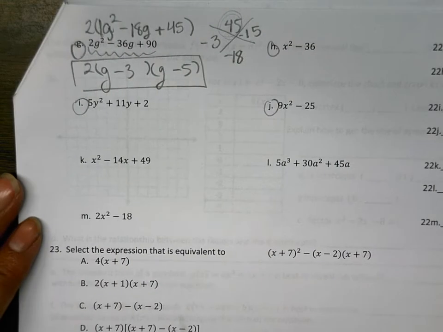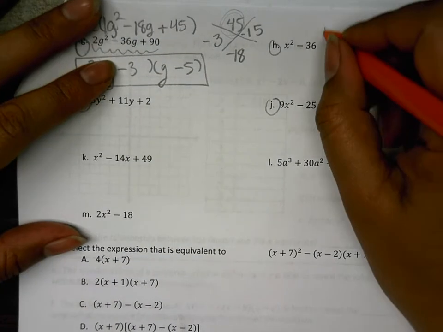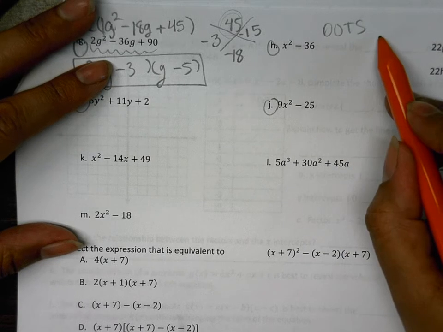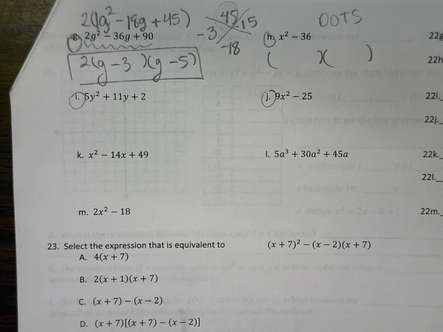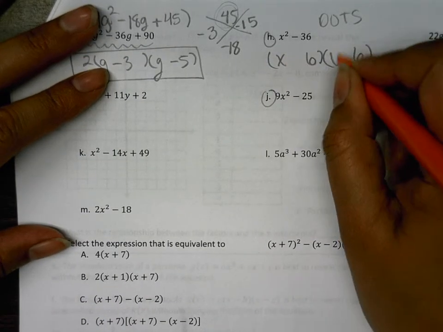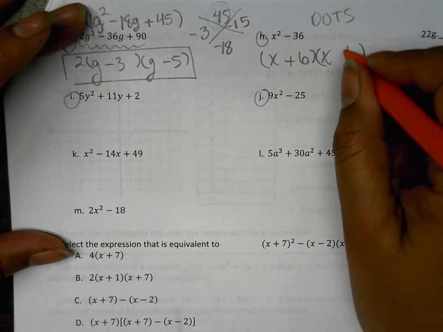This has a special name. Does anybody remember the special name? Good job. Difference of two squares. What I was going to say is I often called it DOTS, difference of two squares, double bubble, and it was super easy to factor. Does anybody remember what it is? 6 and 6, x and x, and what are my signs? Plus, minus. Plus and minus. And that is it.